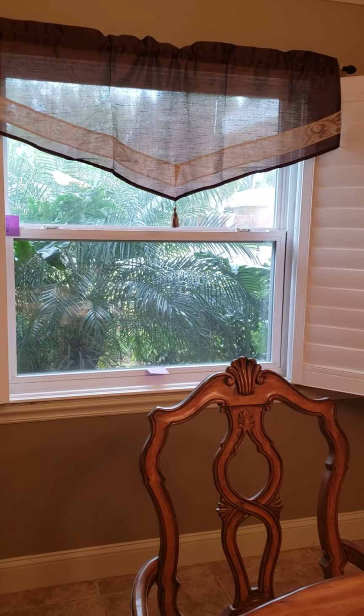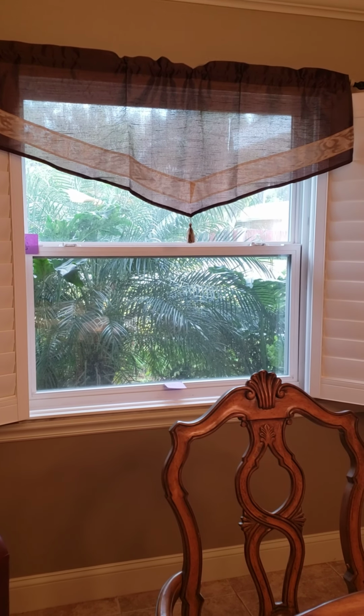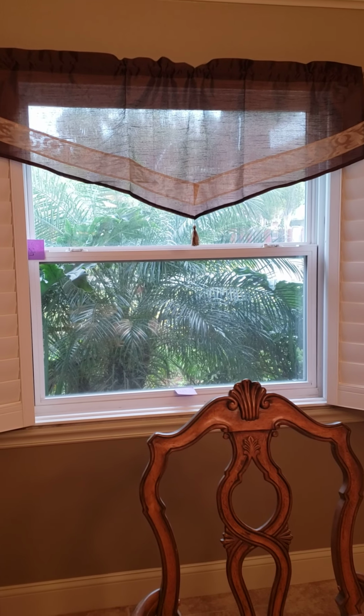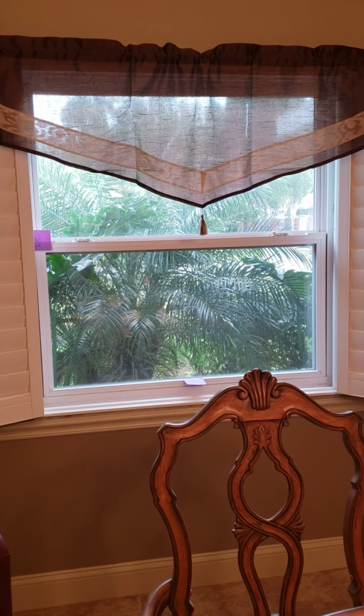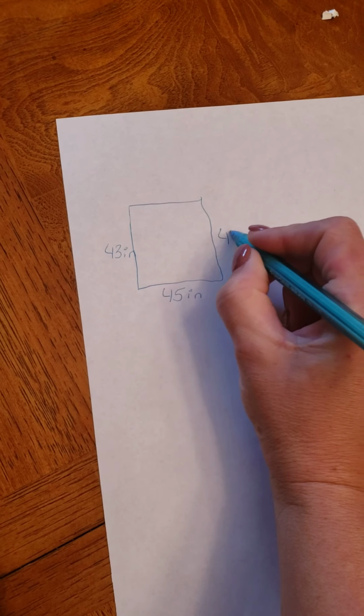We'll look back at our window. If that side is 43 and the sides are parallel, and you notice the top and bottom are also parallel, those are all right angles, that would mean that the other side also has to be 43 inches.